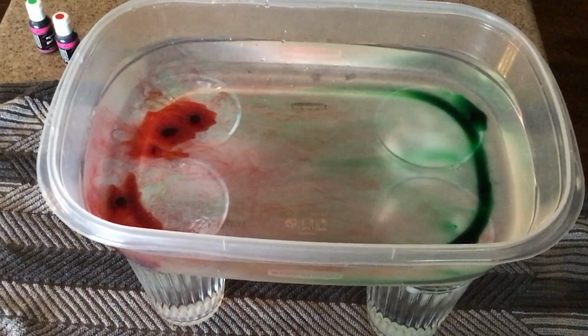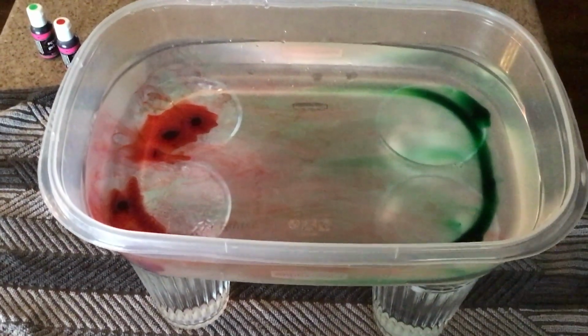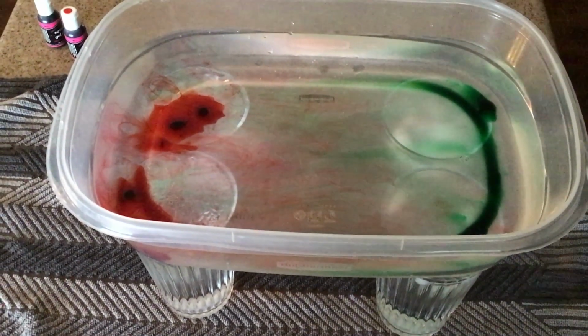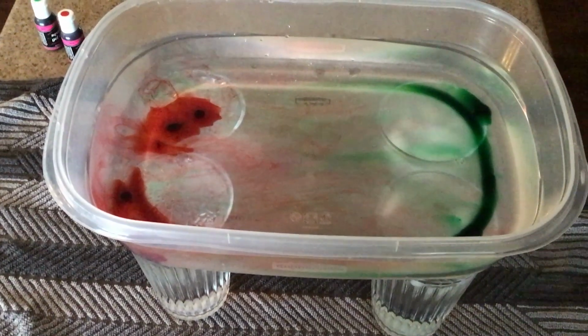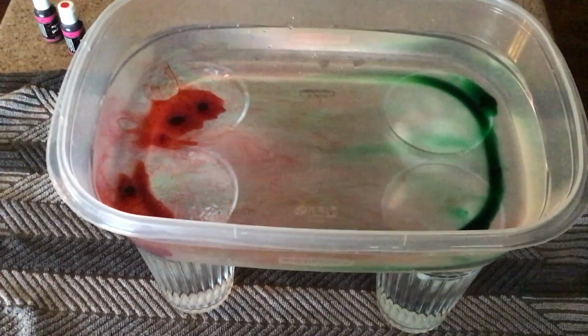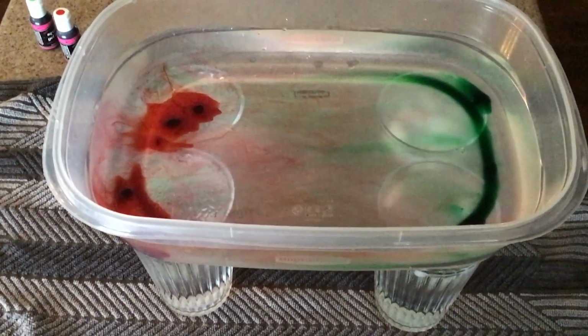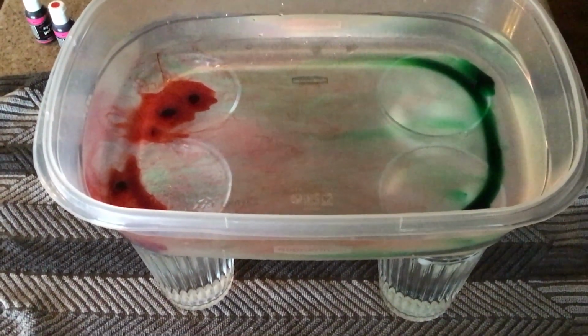I think if we'd have done it perfect and had the right stuff, I think red mixes faster than green, but it's kind of interesting how it looks. All right, thanks for watching a science experiment. Feel free to do it at home if you want to try it yourself.